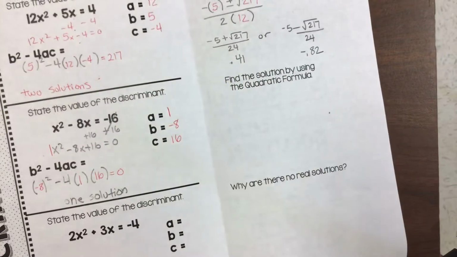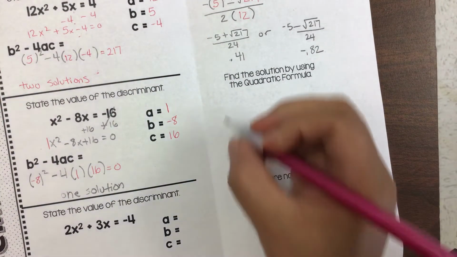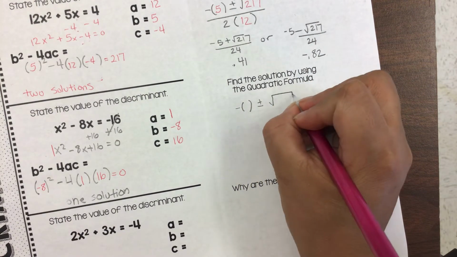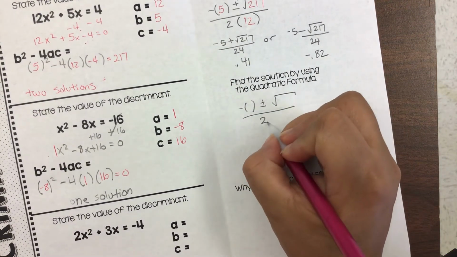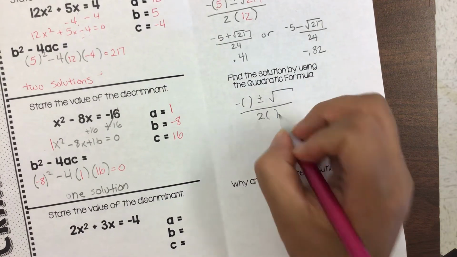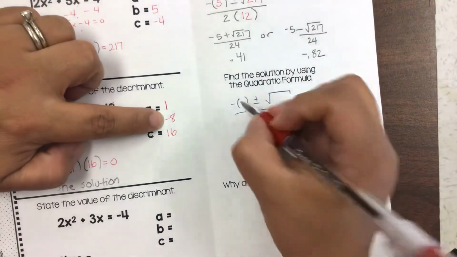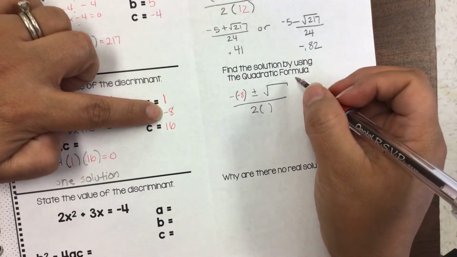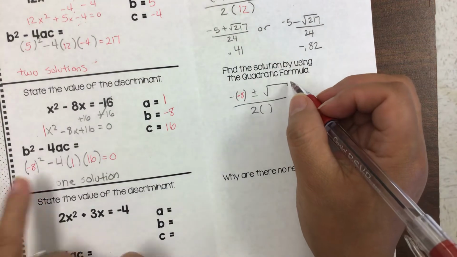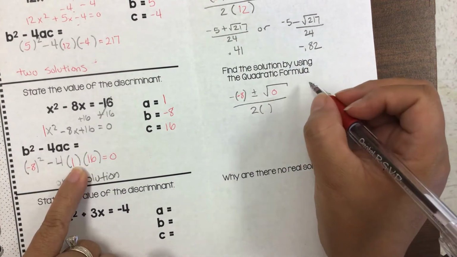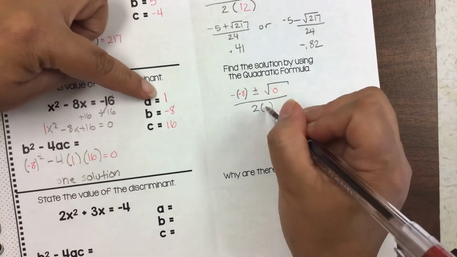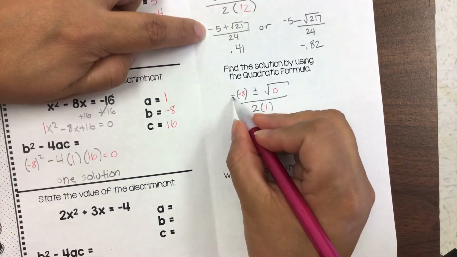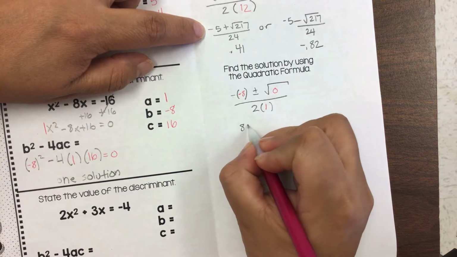So let's put it in the formula. Don't forget what the formula said was negative b plus or minus the square root of b squared minus 4ac, all over 2a. The b was a negative 8 plus or minus the square root of 0. Since we already did the discriminant, there's 0 right there. And then a was 1. We're going to simplify this a little bit. Minus a negative is positive.